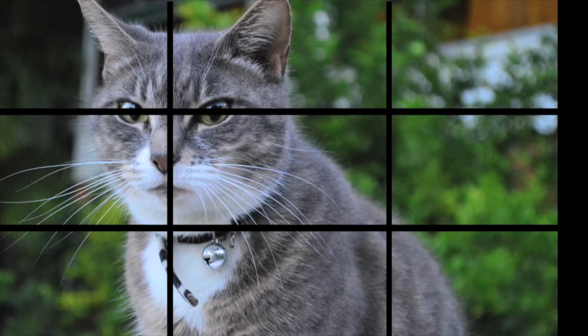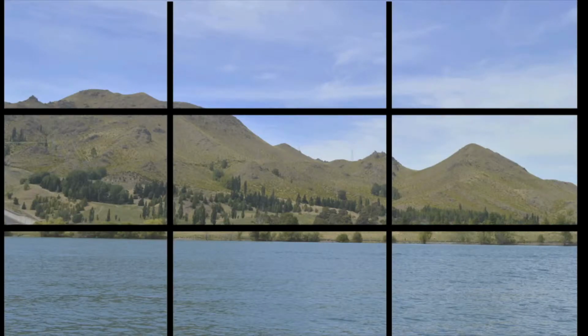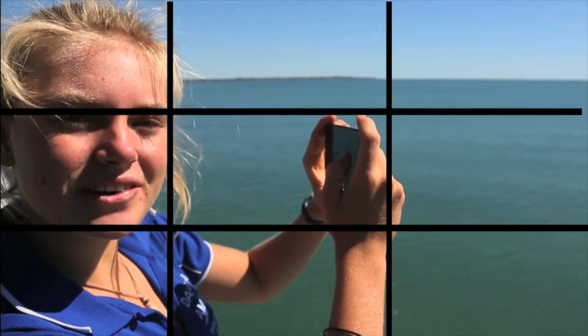The rule of thirds in composition. You should place important elements along these lines or the intersections. This creates more energy and interest in the image. So try to remember this rule when filming for your video.